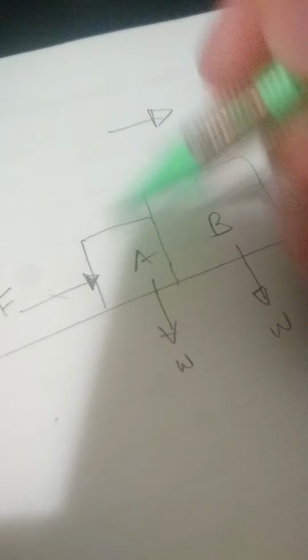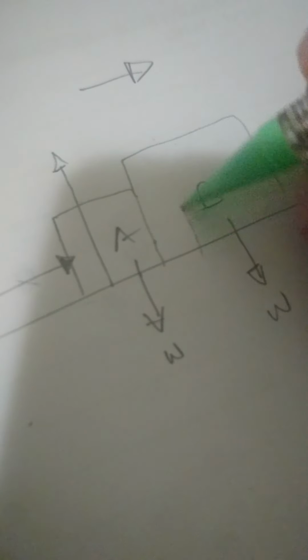And there is a normal force that is being exerted from the surface, right, of both of these objects. Okay, now no friction is present because it's a frictionless surface. However, there is a force that A acts on B. Okay, and there is a force that B acts on A because they are in contact with each other.